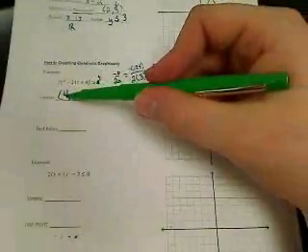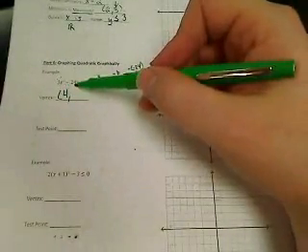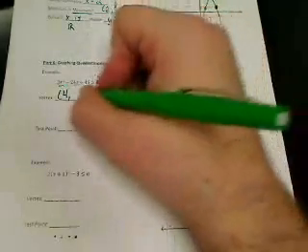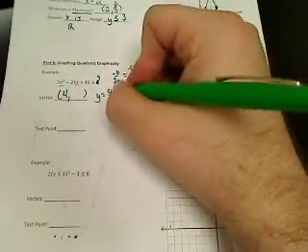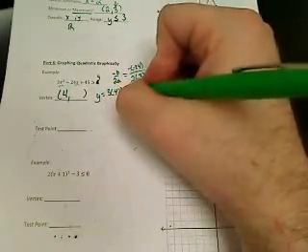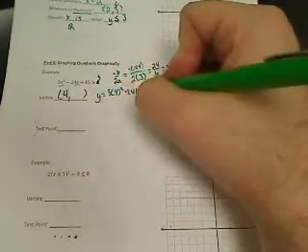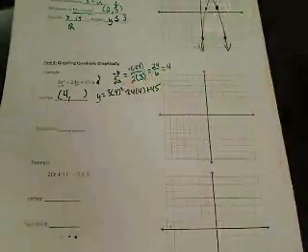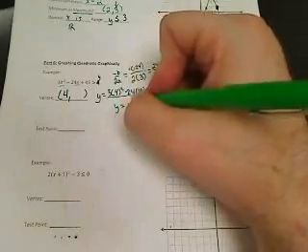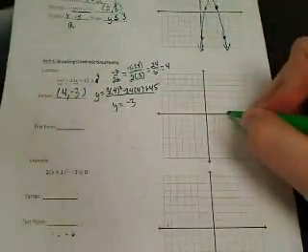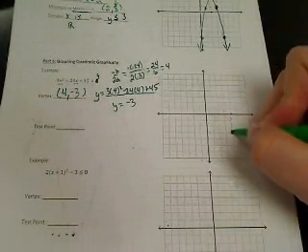Now again, since I have an x value, I would substitute it in for the x values in the equation to find the y value. So I'd have 3 times 4 squared minus 24 times 4 plus 45. When I work this all out, I would have y is equal to negative 3, which gives me my first point of 4, negative 3.